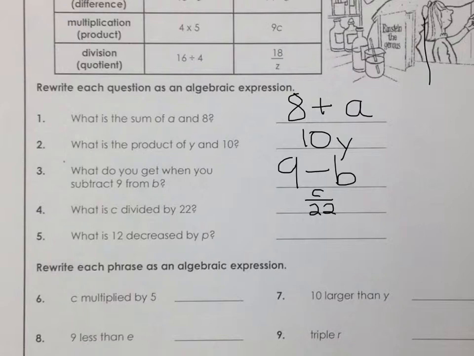Number 5, what is 12 decreased by p? Now decreased means you're getting smaller, so it'd be subtracting. So I start with 12, and I'm decreasing it, or subtracting, p. So I have 12 minus p.